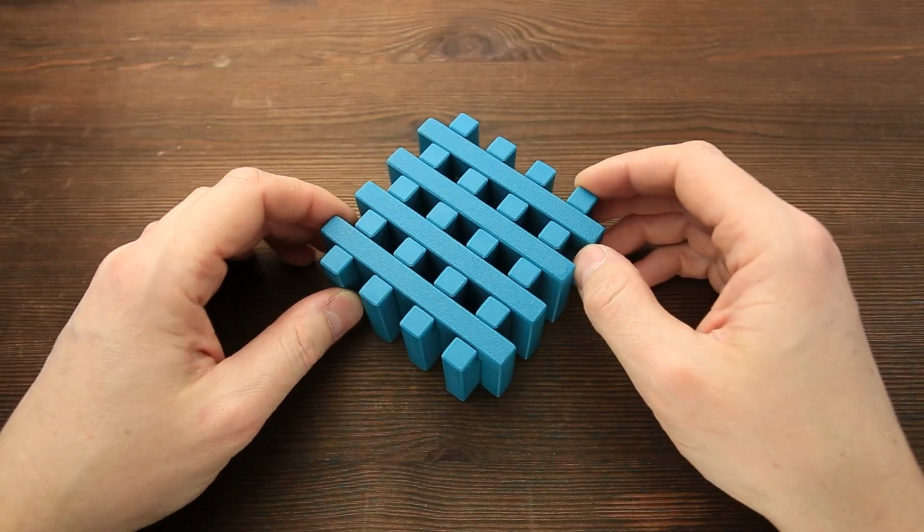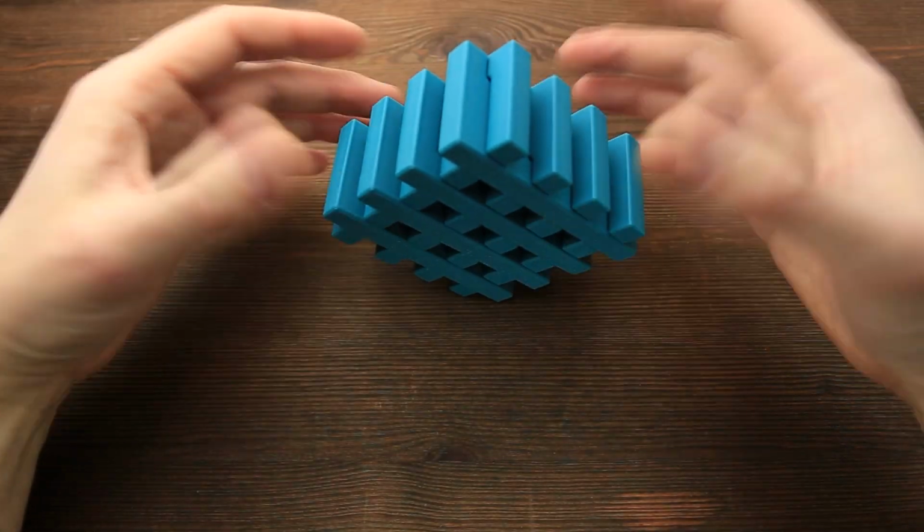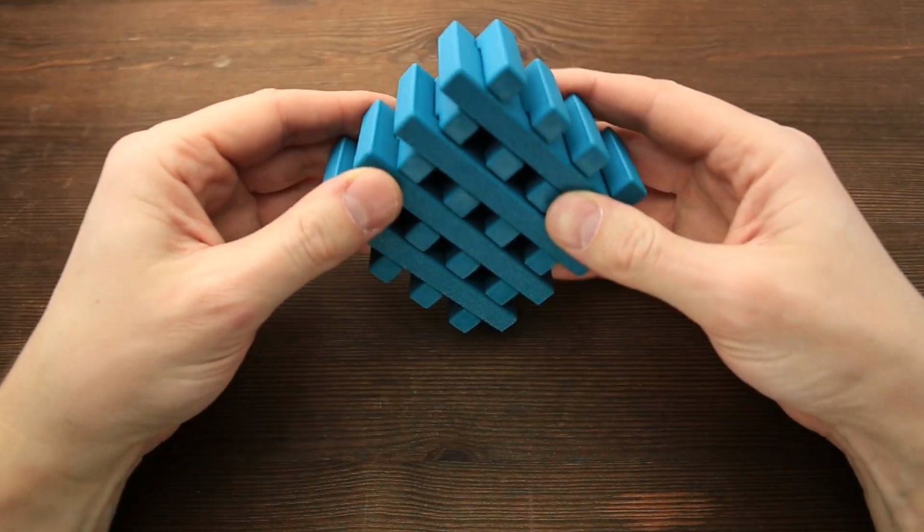And here is the solution of the Web4 puzzle. Once the puzzle is solved, you can actually even put it like that on display. It looks really, really nice like that.